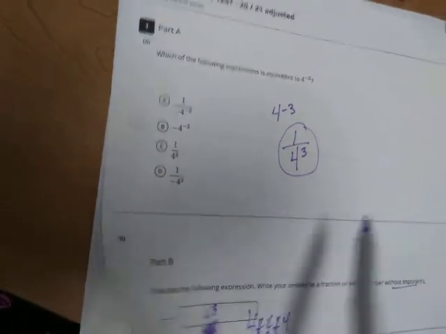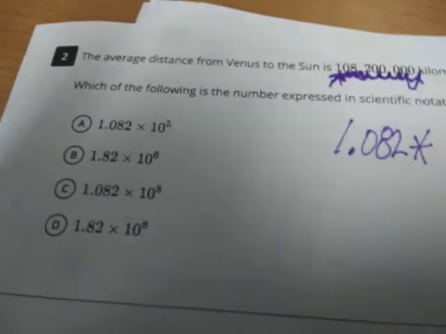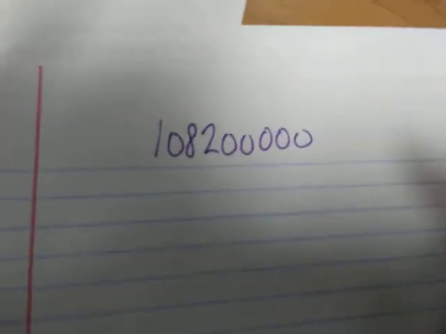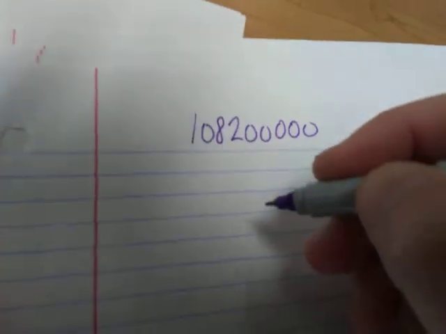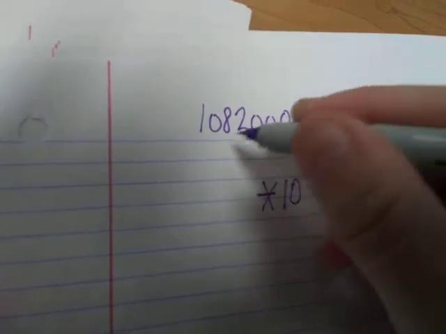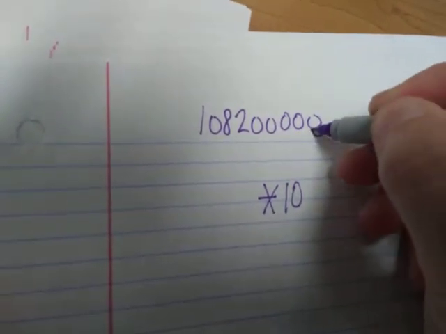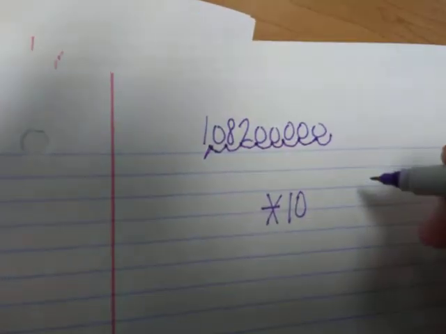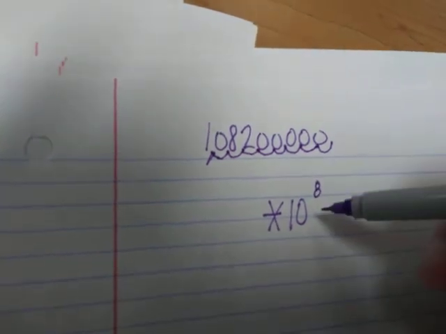All right. Next is number 3, which was the average distance from Venus to the sun, that very large number, and it wants to know it in scientific notation. So I'm going to rewrite it over here and make it into scientific notation. I know that my answer, regardless, is going to be times 10 to something positive. It's positive because this is a big number. So now I'm going to move this decimal all the way over there, and that was 8 places, so I'm going to go ahead and write that down.